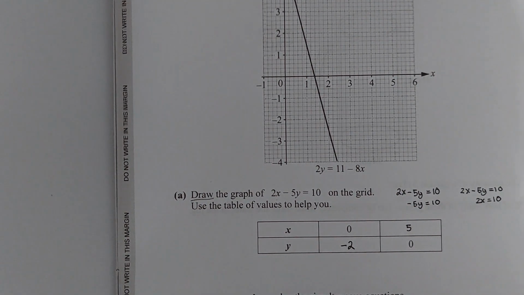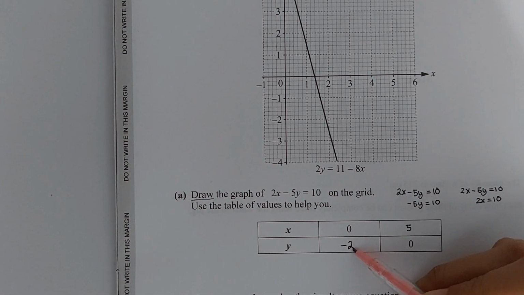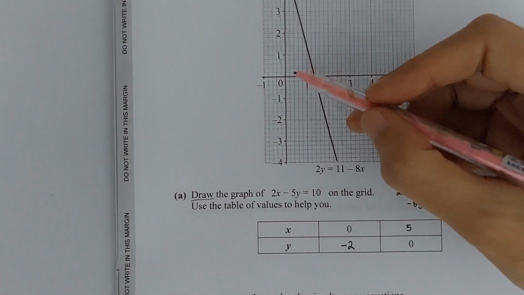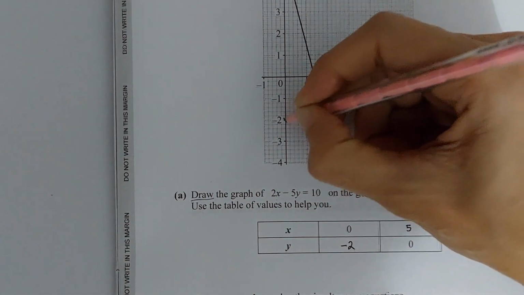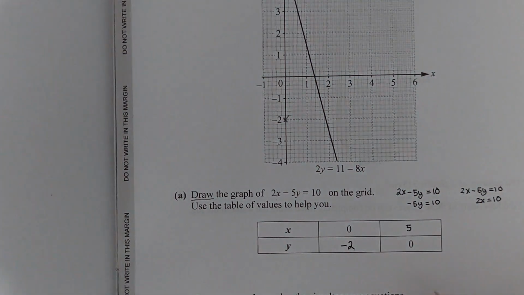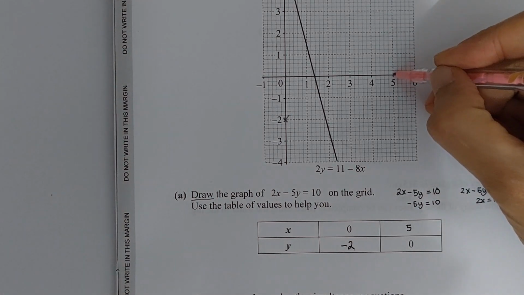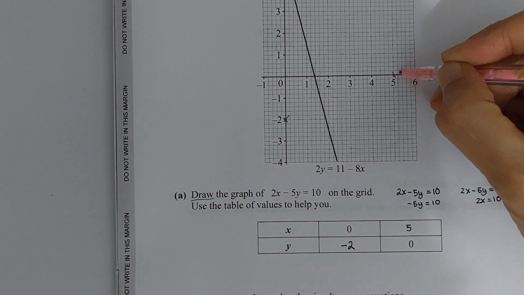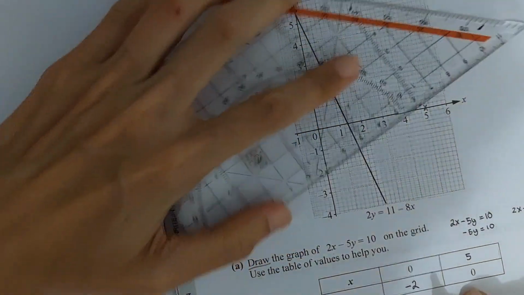And then after that we draw, based on these coordinates. The first coordinate is 0, negative 2: 0 on the x-axis and negative 2 on the y-axis. And then the second one, the x is 5 and the y is 0, so it will be here. And I will connect them. As simple as that.